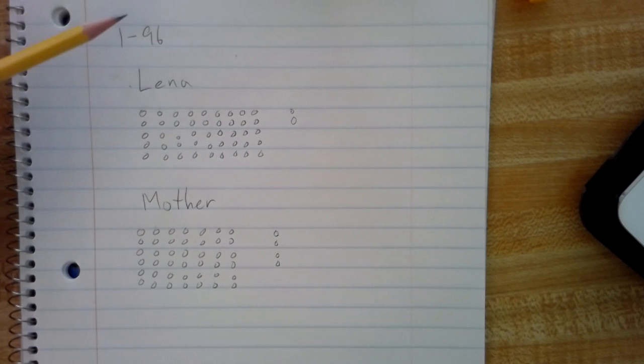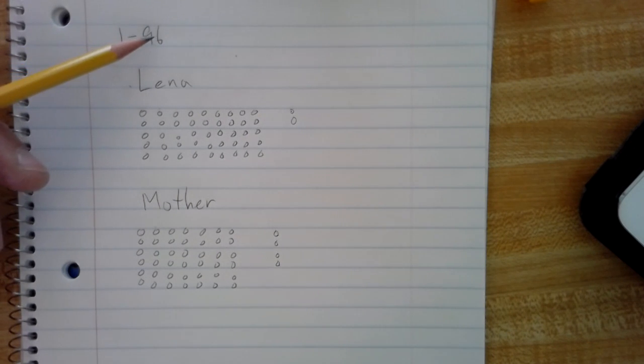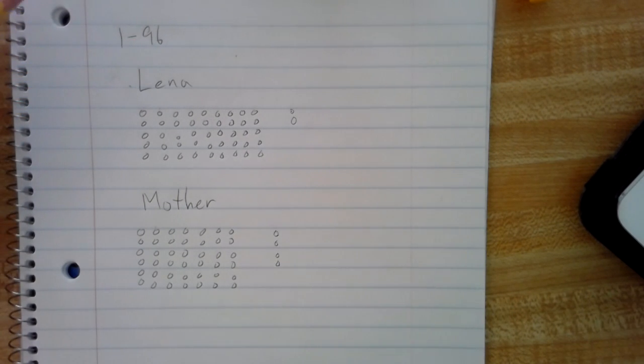We're going to go ahead and look at problem number 1-96. I'm going to read it off, so make sure as I'm reading, you're reading also. Remember also to use the ebook. With the ebook, there's several hints and help mechanisms. So it says, Lena's mother asked her to count the number of pennies in a penny jar.